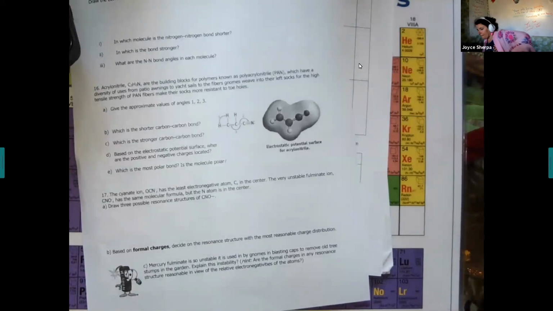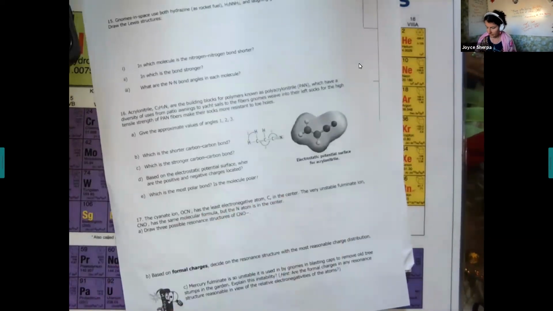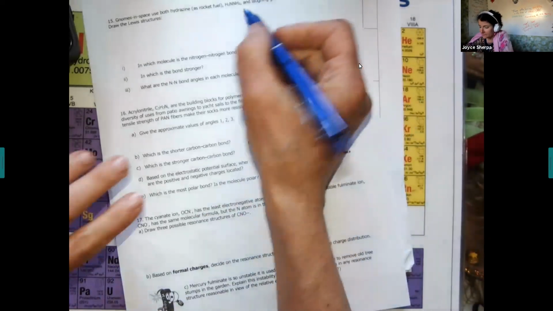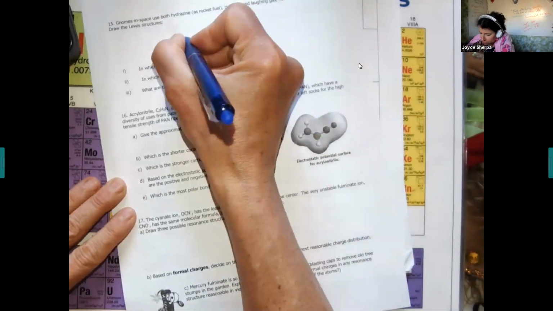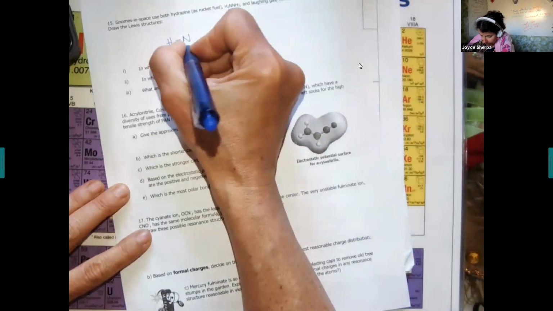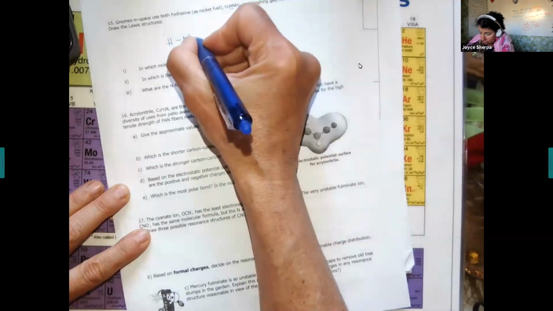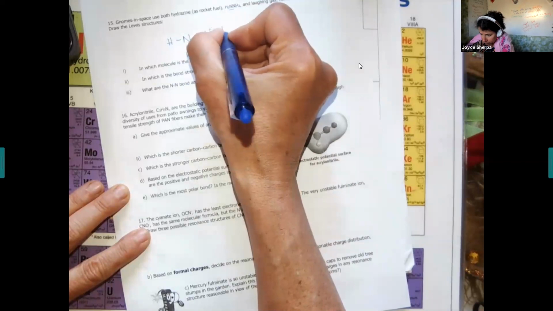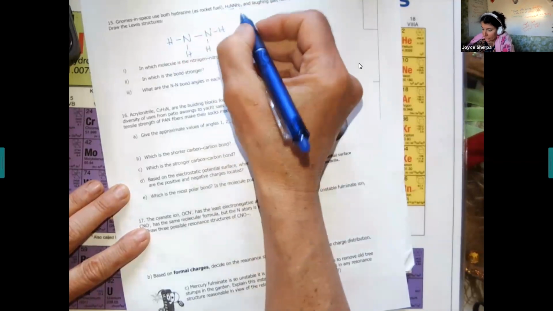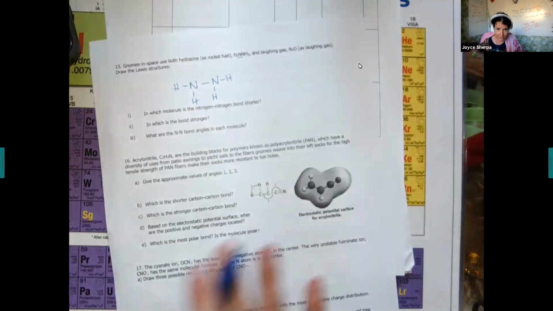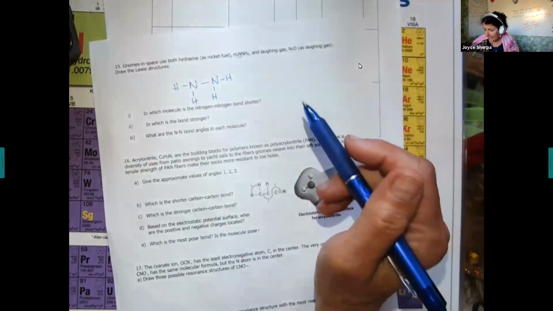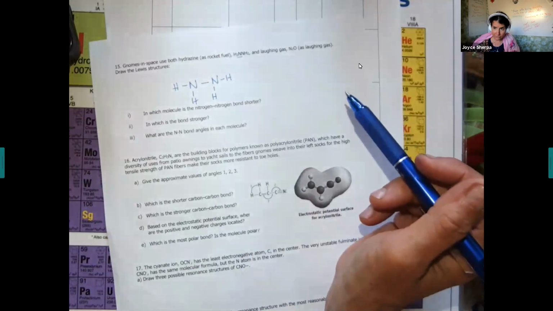All right, so more drawings. So for hydrazine, this is saying we have a nitrogen with 2 hydrogens, and then we're going to have another nitrogen with 2 hydrogens. So sometimes we like to write compounds to try to show you how it is. Hydrazine, by the way, is rocket fuel.